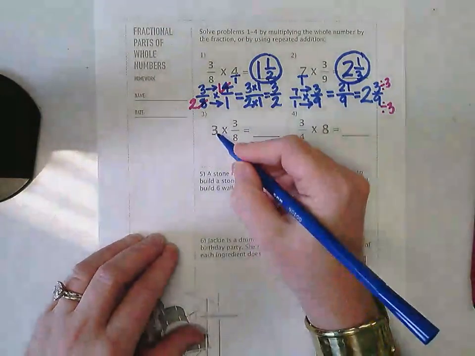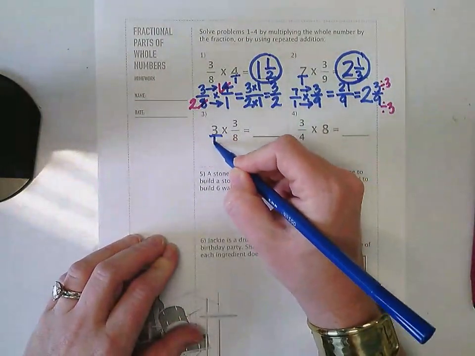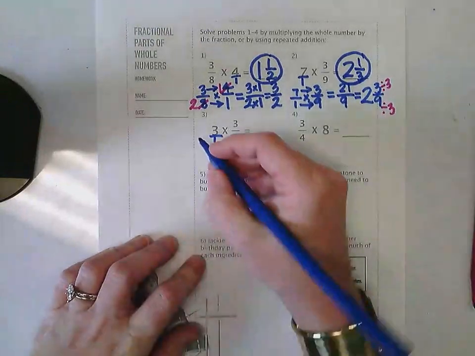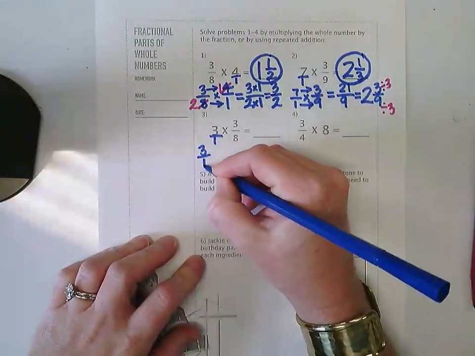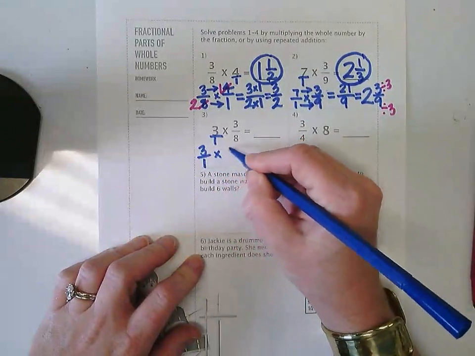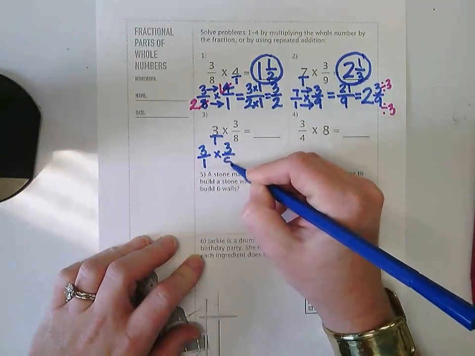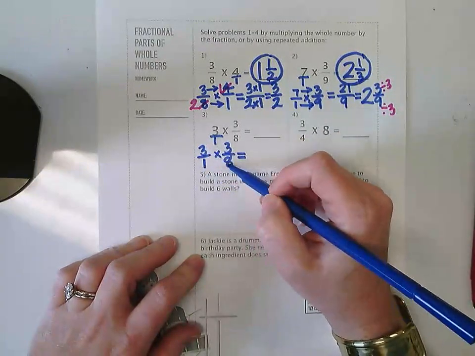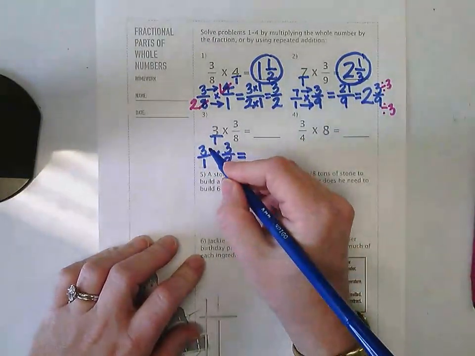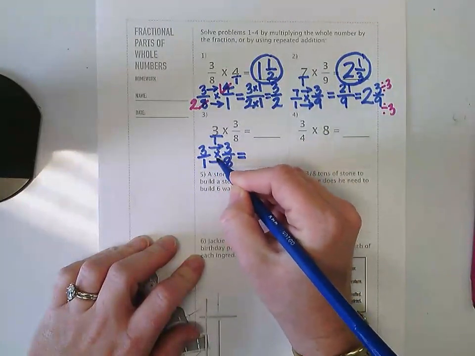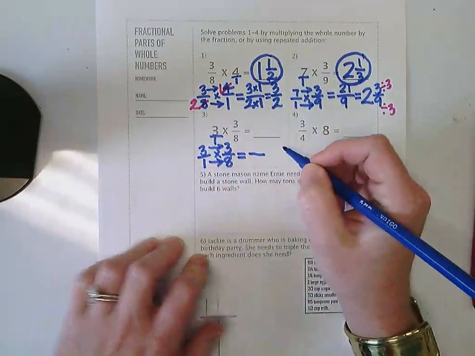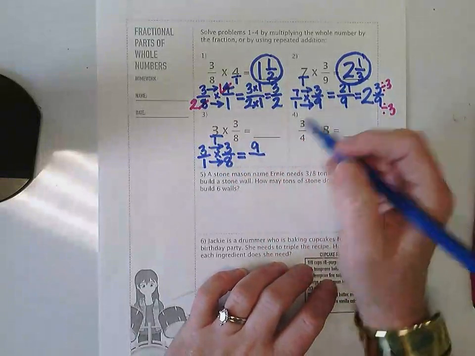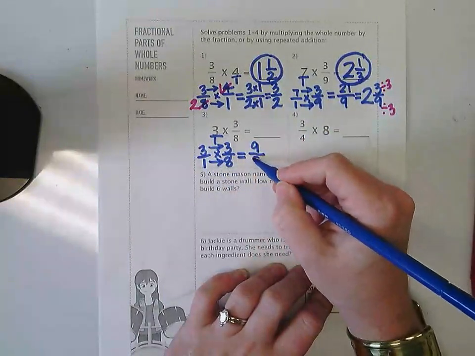All right. Number 3, not much is going to change. Put that whole number over 1. So that is 3 over 1 times 3/8. I cannot cross simplify anywhere. So I'm just going to go ahead and multiply straight across the top and the bottom. So 3 times 3 would give you 9. 1 times 8 would give you 8.